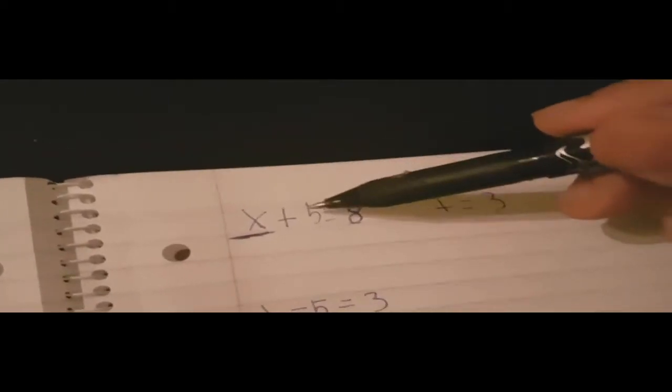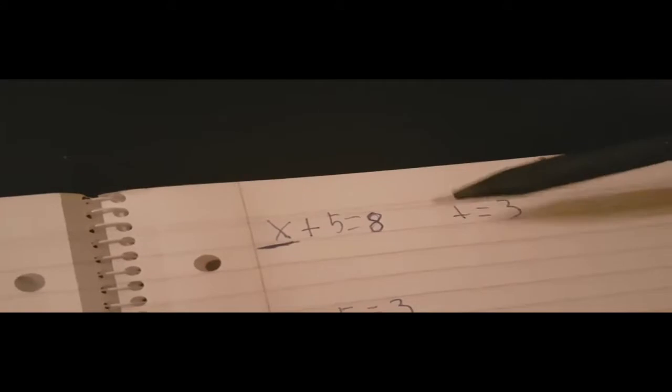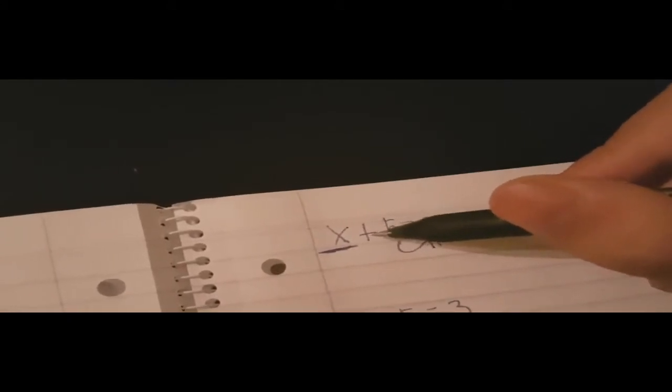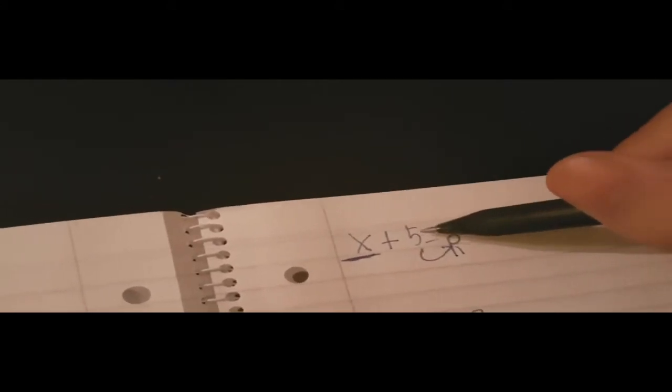But if you have more complicated equations and you have to calculate higher numbers and you don't want to do this by trial and error, you can also move the 5 over to the other side of the x. Now, when you move a number from one side to the other, the equal sign separates the sides, by the way.